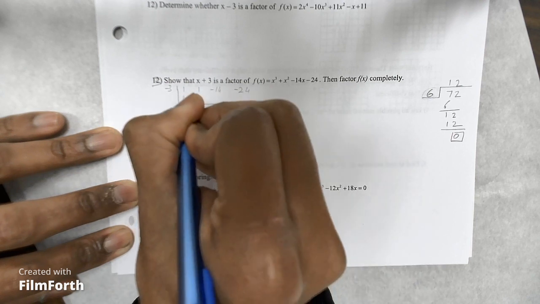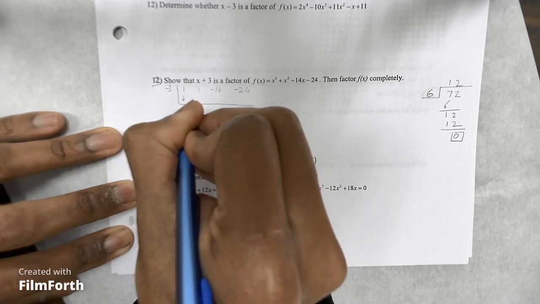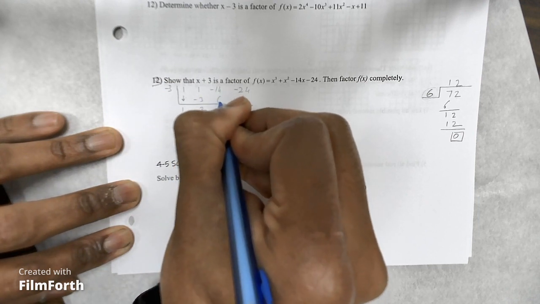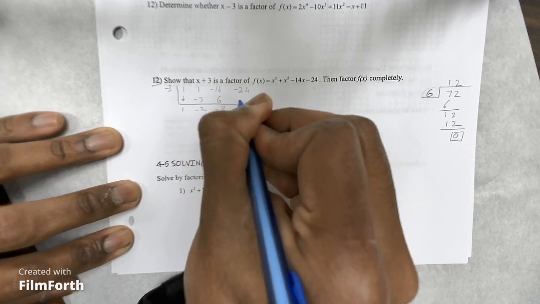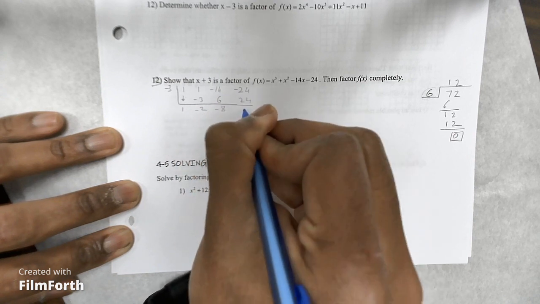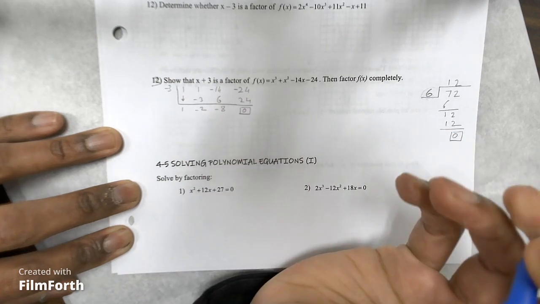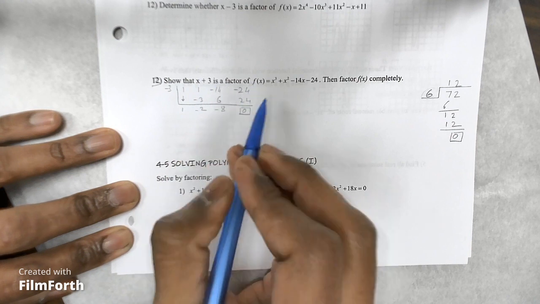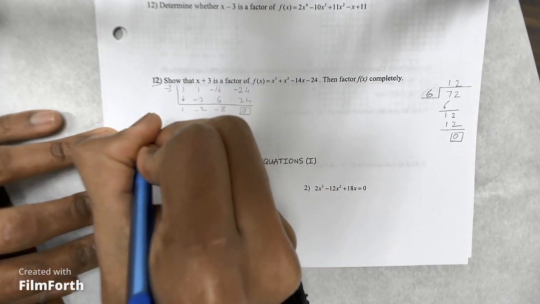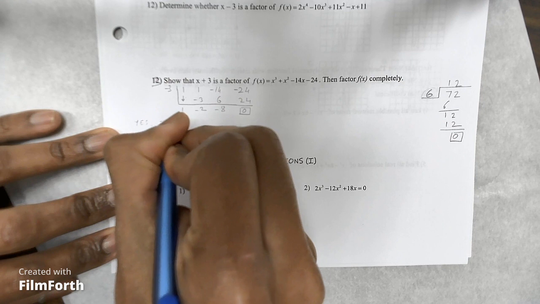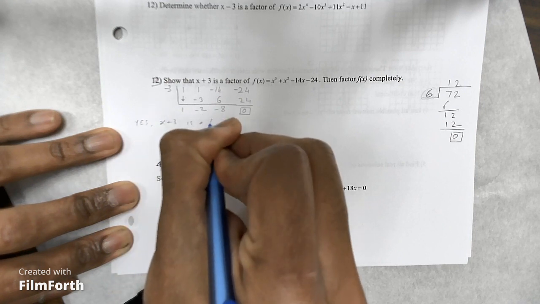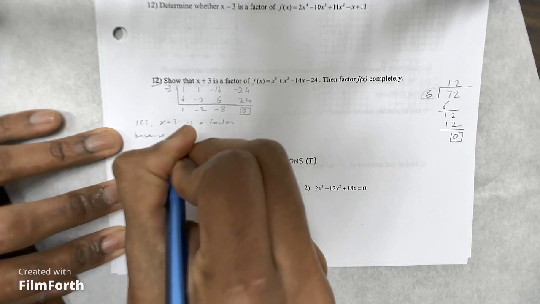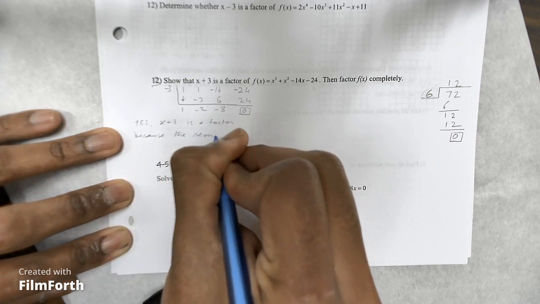And I will do the synthetic division really quick here. Bring the 1 down, negative 3, negative 2, put the 6, negative 8, and then we have plus 24, and the answer is 0. So, show that x plus 3 is a factor? Yes. x plus 3 is a factor. Why? Because the remainder is 0.